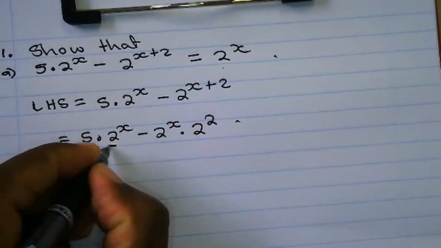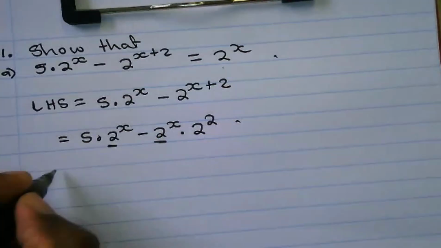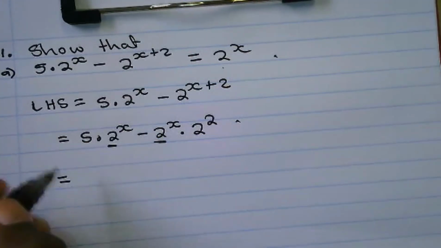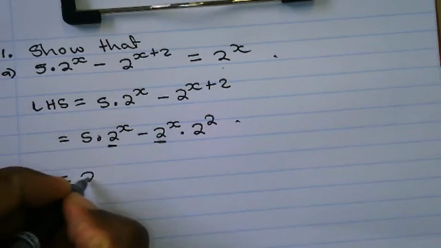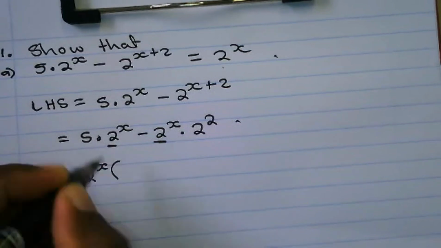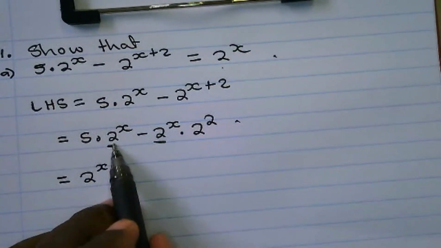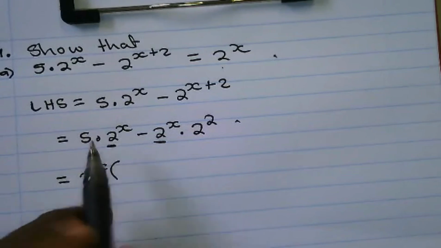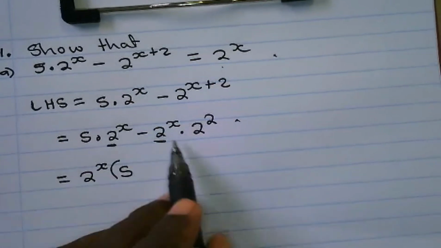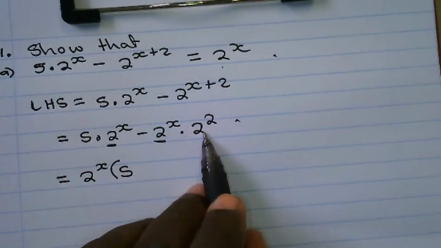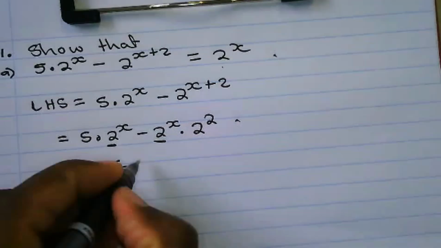Now we have common factors here, so this is going to be equal to 2 raised to x in brackets. If we factor out this, we are left with a 5. If we factor out this, we are left with 2 squared, which is equal to 4.